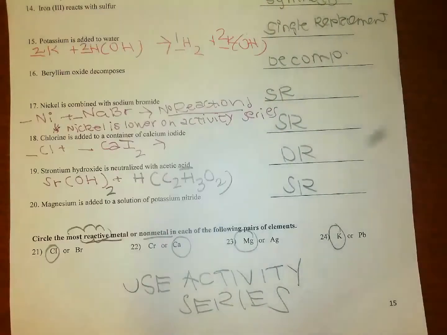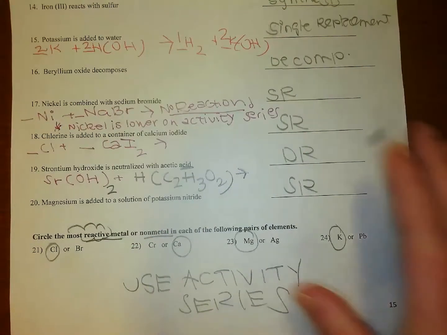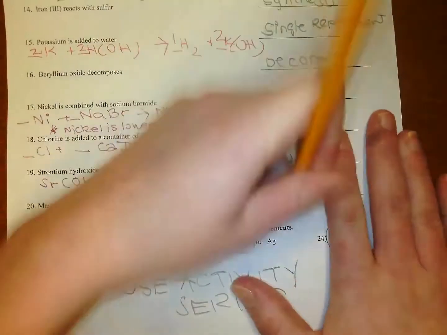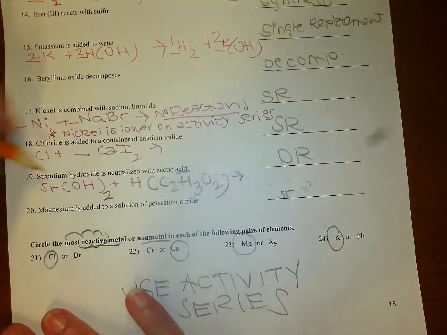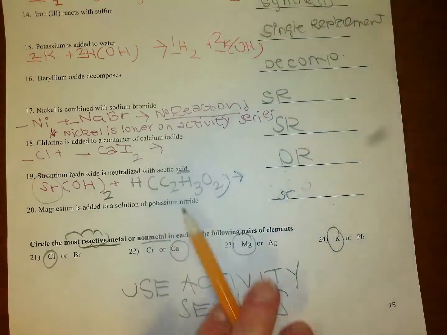Alright, so here we go. And I know this is a double replacement. I wrote too big, but we'll just write this one a little smaller. So what's going to happen, the strontium is now going to be paired up with the acetate.